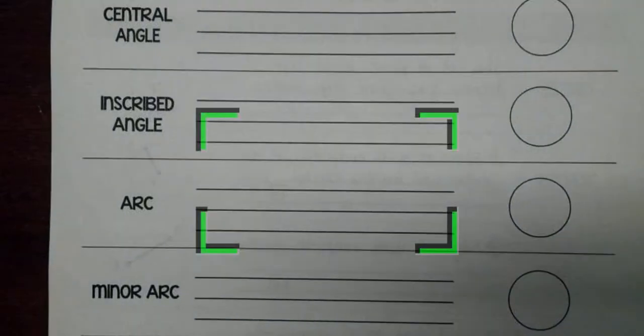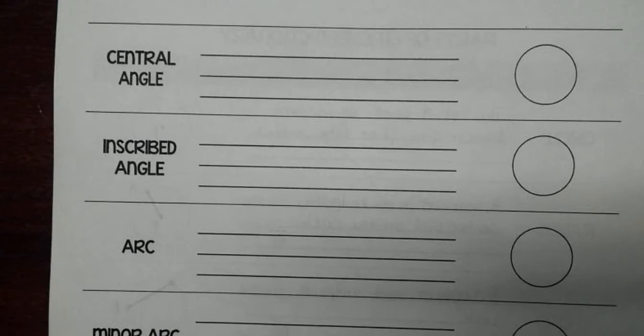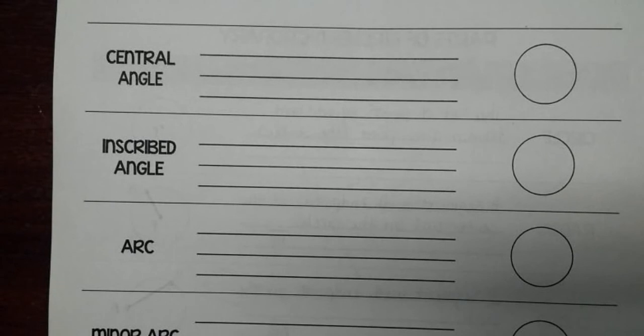Okay, the next thing that we are going to talk about is our central angles. So we're going to have some angles within these circles. First one we're going to talk about is central angle.